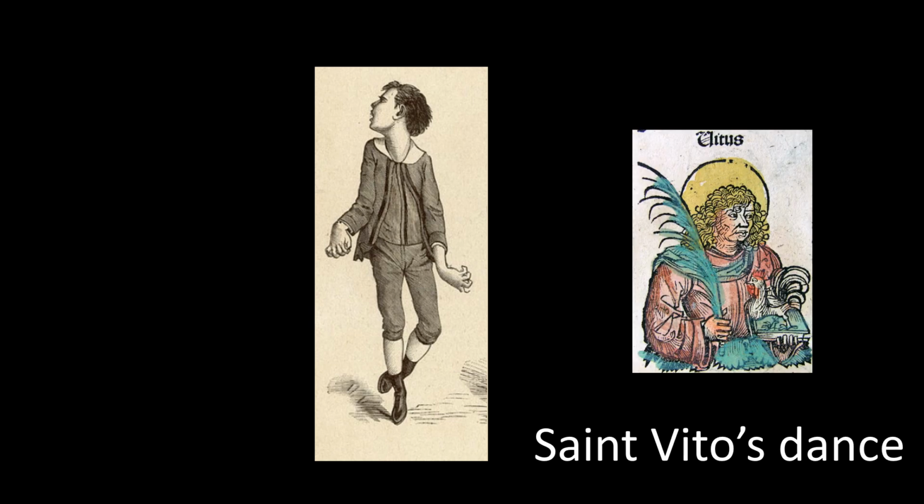Now I have added a painting of San Vito. San Vito is the Catholic patron saint of artists and dancers. It was because of these 2 points, one, that the chorea looks like a dance, and 2, because the patron saint of dancers is called Saint Vito, that chorea was named Saint Vito's dance.